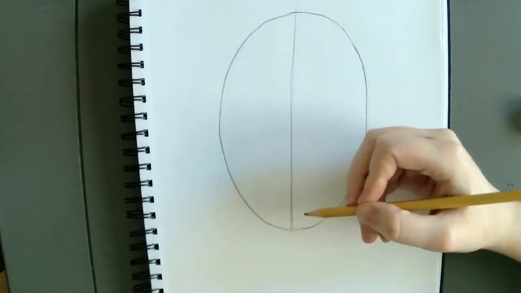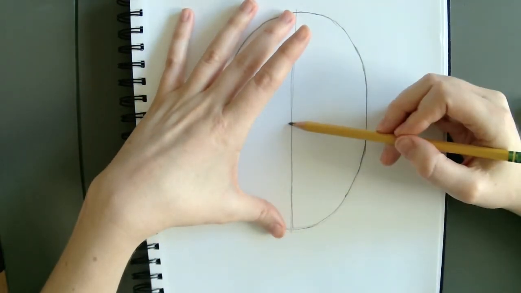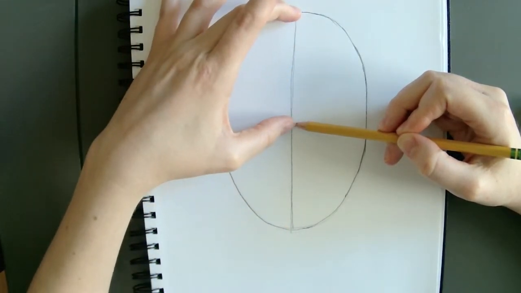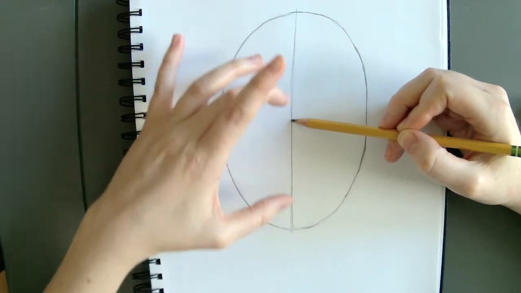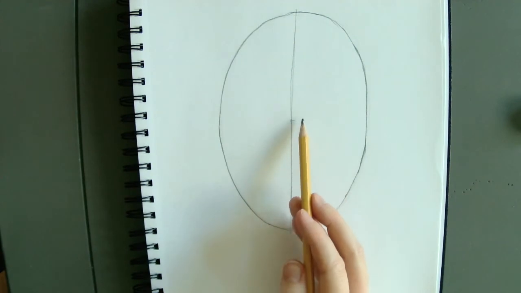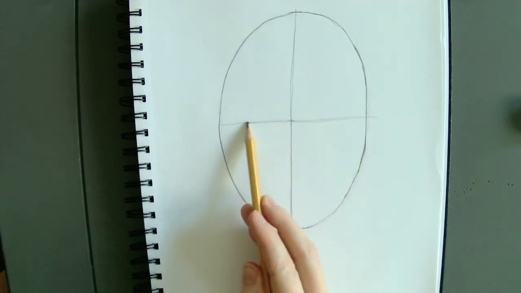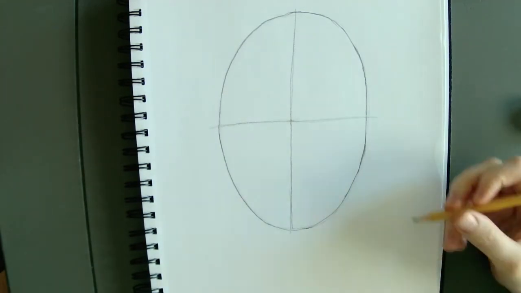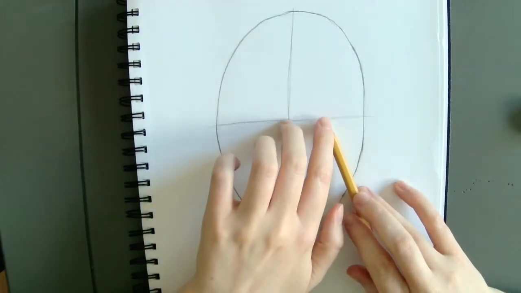The next thing I'm doing right here is dividing the face into quadrants. That vertical line represents the symmetrical sides of the face, the right and the left side, and then here you can see I'm doing some informal measuring with my fingers to find the center horizontally on the face. And what this line is going to become is the eye line. You might be thinking to yourself, that is very low. Why are the eyes in the center of the face? But that's actually where they sit on a real person's face.